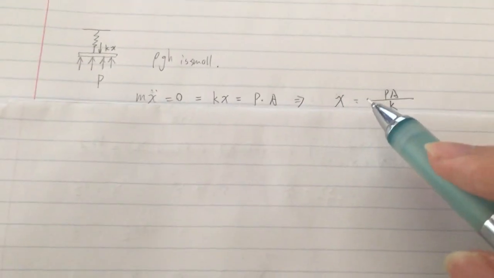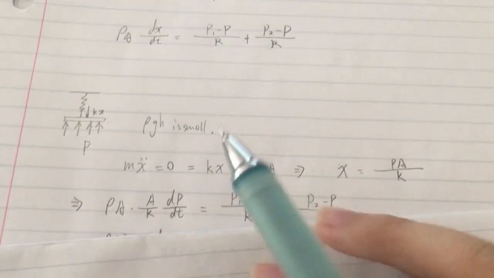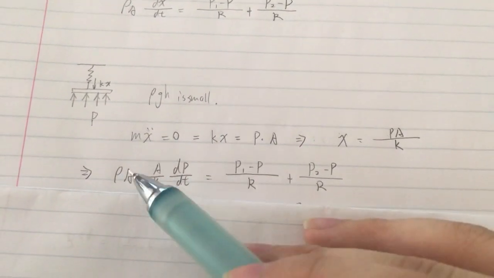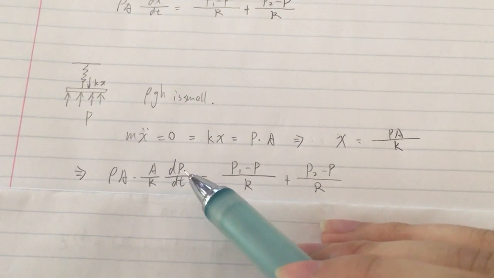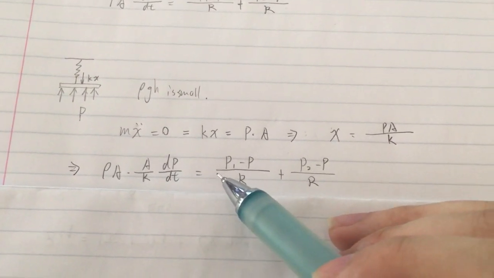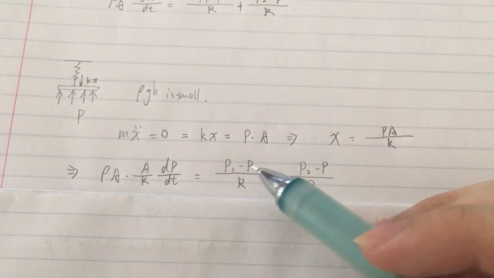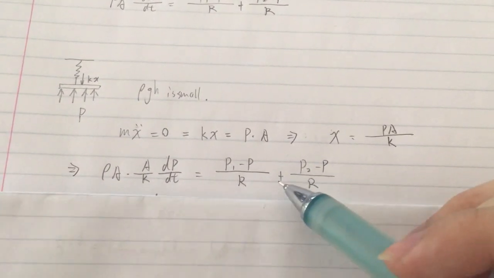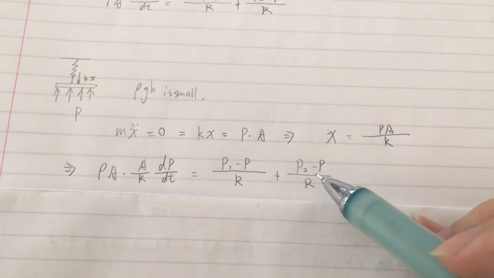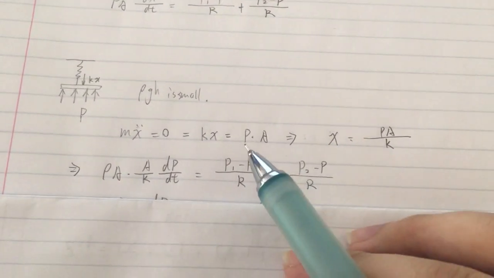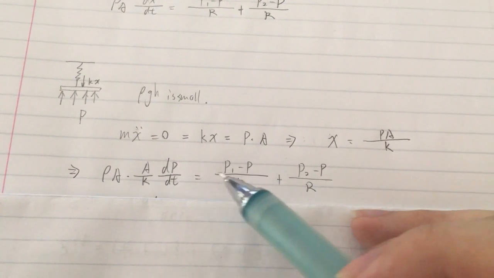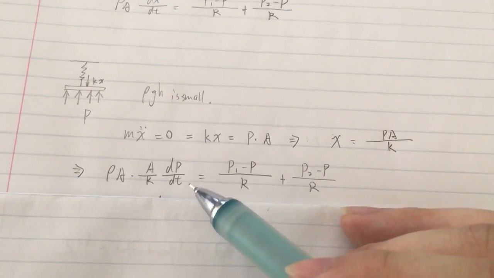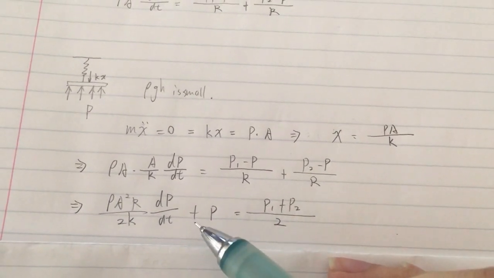So then we just plug this equation into the previous one, and we can get rho A times A over k times dP over dt equals P1 minus P over R plus P2 minus P over R. Then we only need to move P to the left side. Then we can get the final equation.